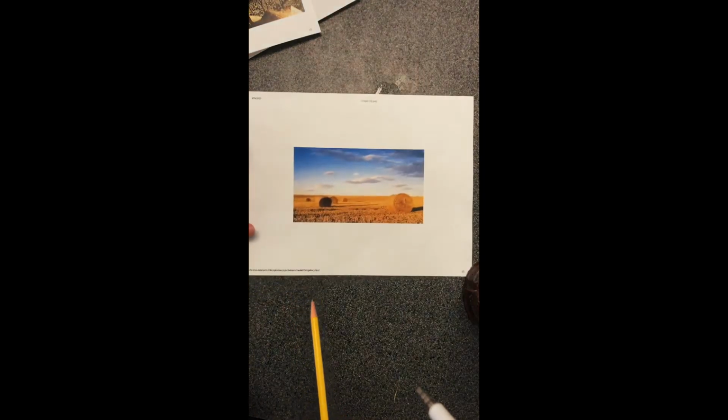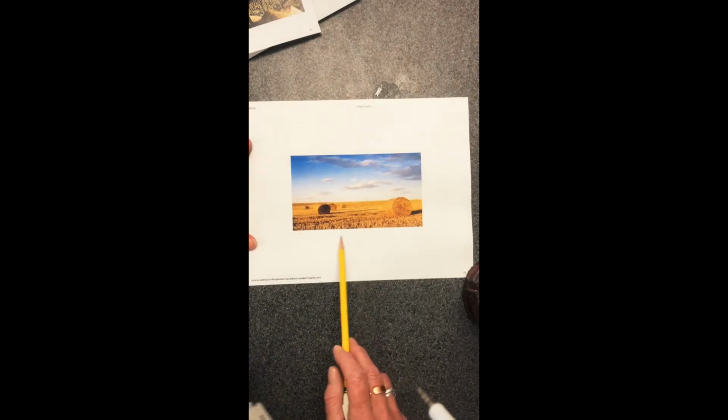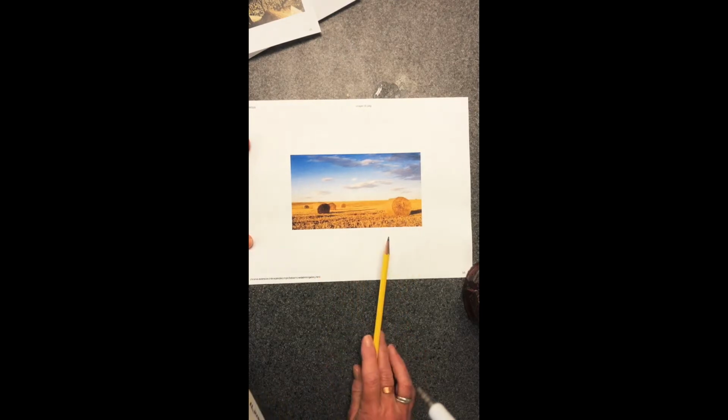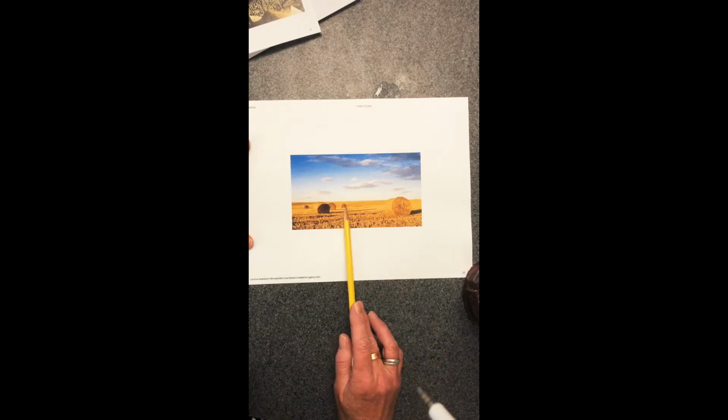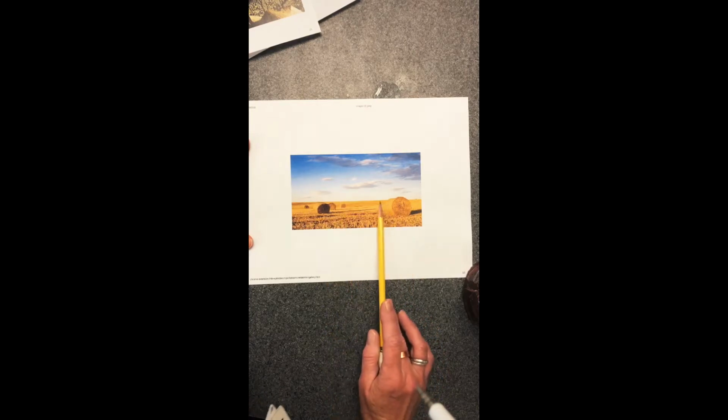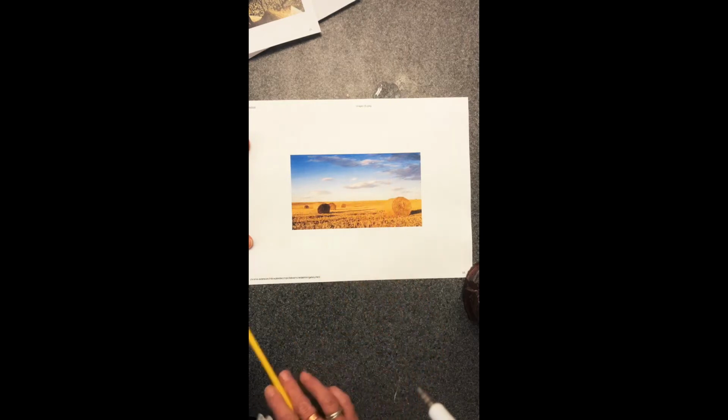And then finally I have a kind of a Midwestern style landscape. And even though this one's quite simple, it still has those three components. So you have your bale of hay here, which is in the foreground. You have smaller bales of hay in the middle of the ground, and in the background you have your horizon line and your sky. So that would also work for a landscape.